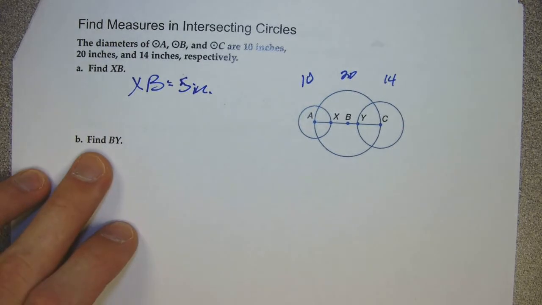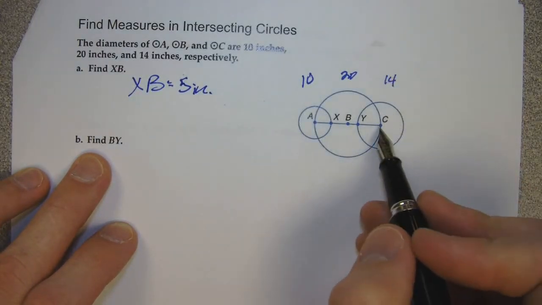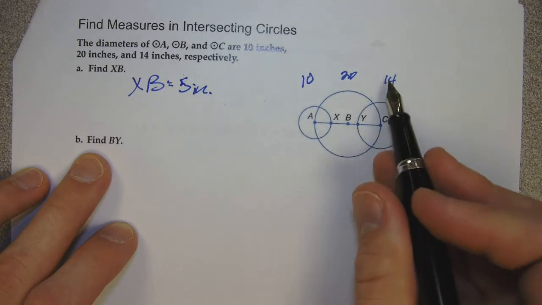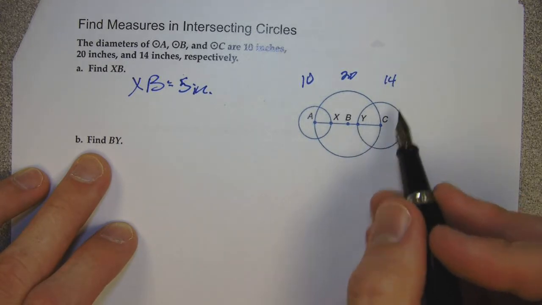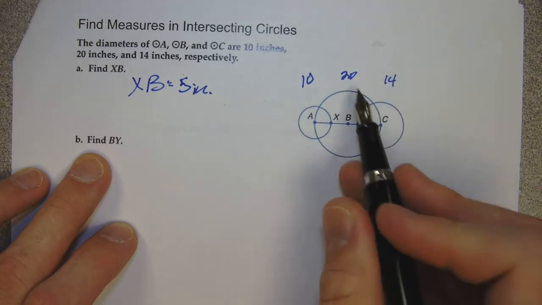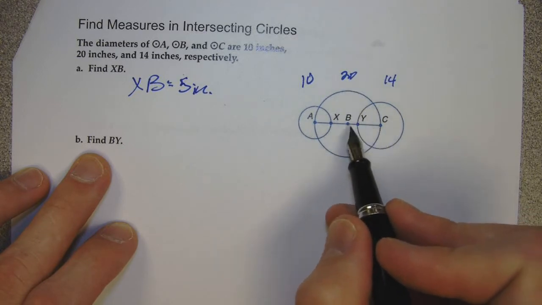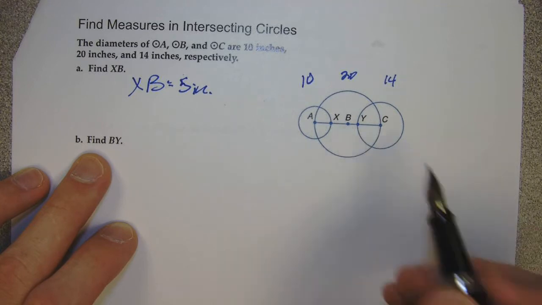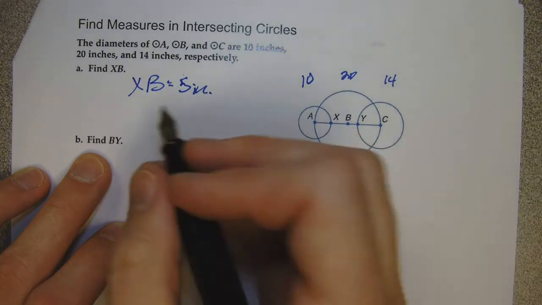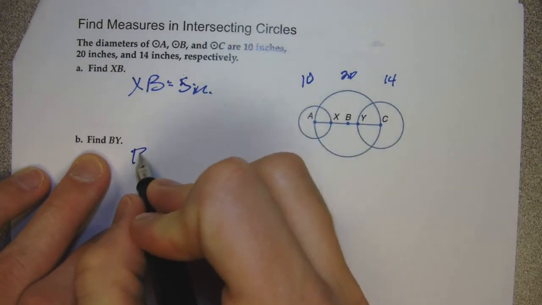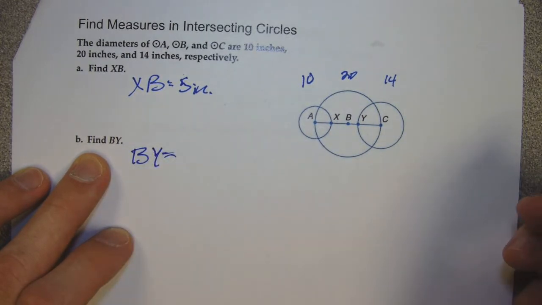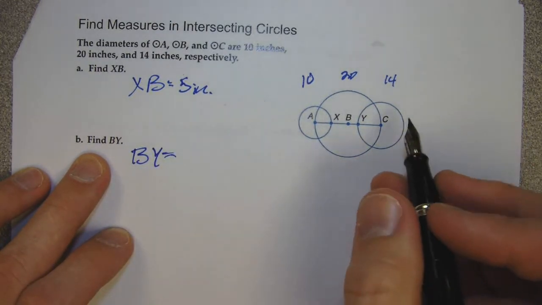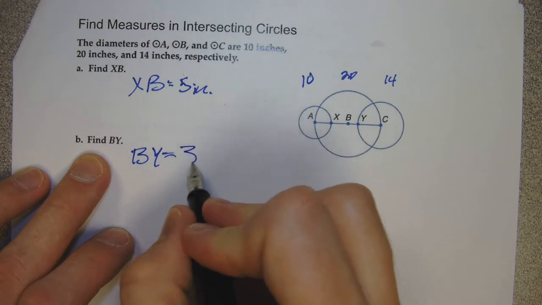Cool. All right. Now we need to find BY. All right. Let's take a look at that. I know that for circle C, its whole diameter is 14, which means Y to C is 7. Again, B to C would be 10. Again, half that distance is 10. So I've got 7 here, 10 there. Overlap would then be 3 inches left. So B to Y is, oh goodness, what did we say? I've already forgotten. 10 minus 7 is 3. There we are, 3 inches.